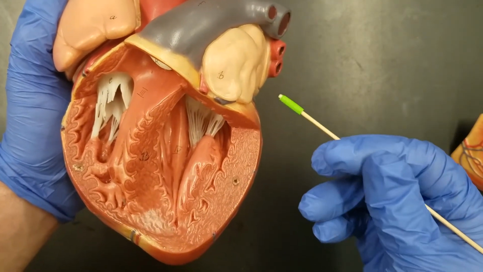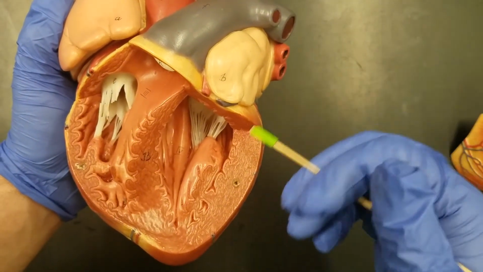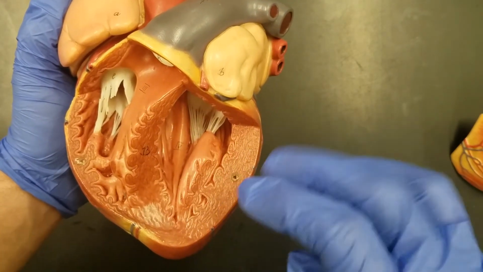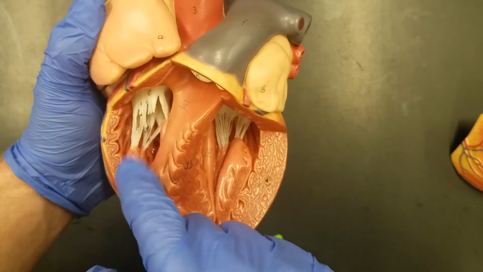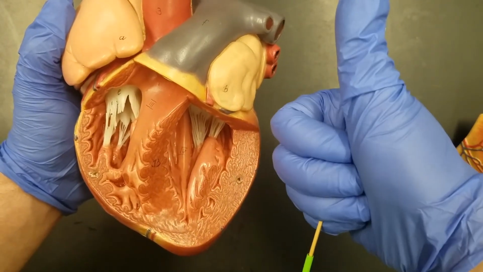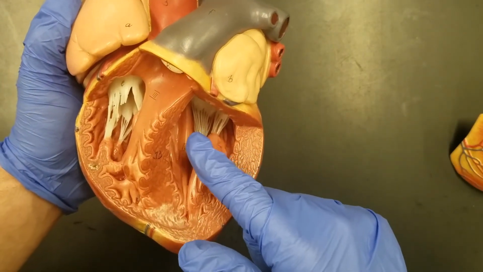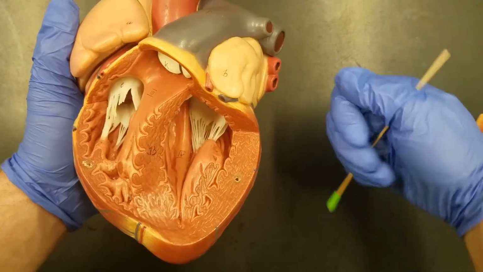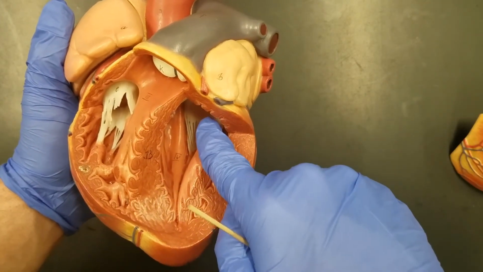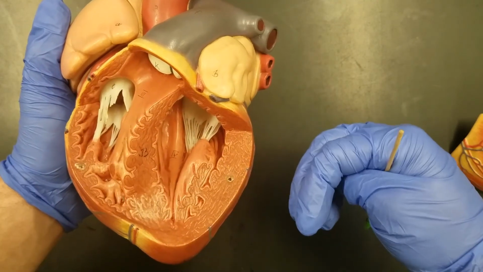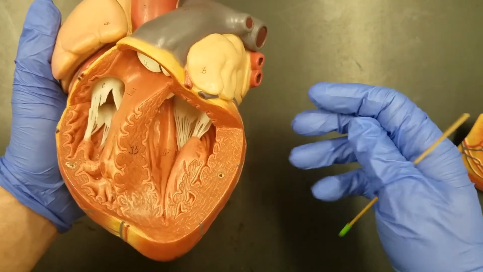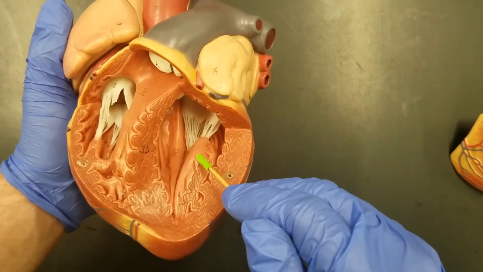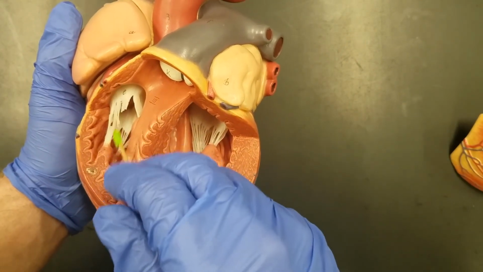Now, you might be asking yourselves, why? Why do we have these structures? When the ventricle contracts, the pressure inside the ventricles increases tremendously. As that pressure increases, these valves close, and as it continues to increase, there's a risk that the mitral valve and tricuspid valve could turn inside out, kind of like an umbrella on a really windy day. That's the job of our papillary muscles and chordae tendineae.